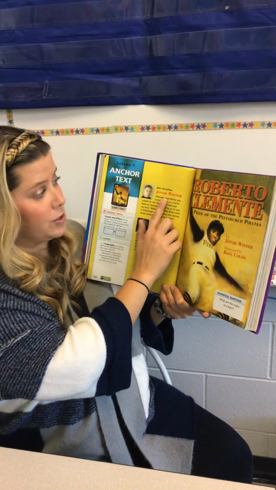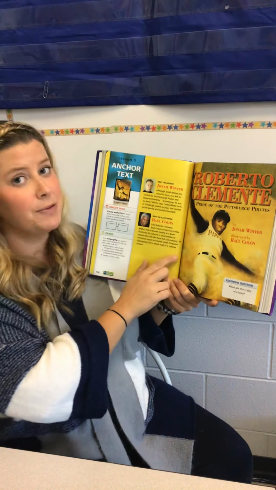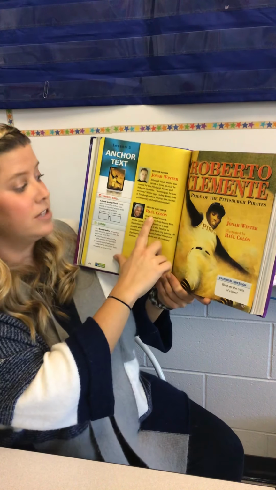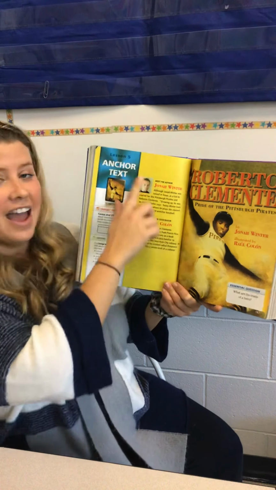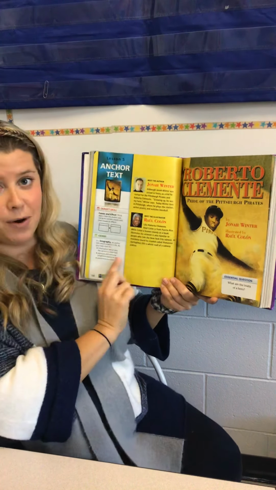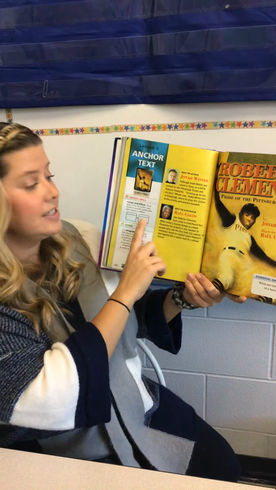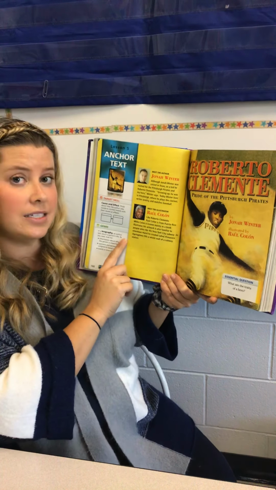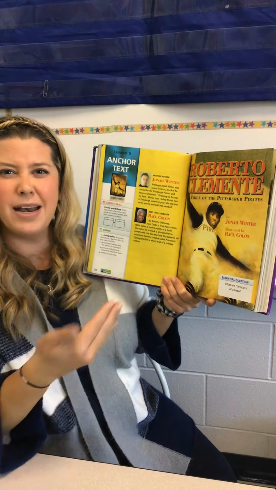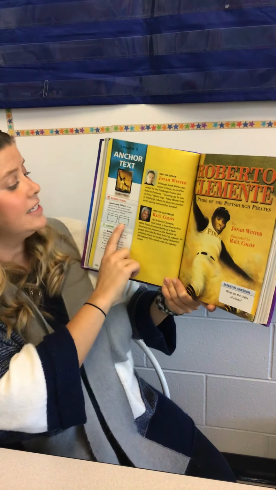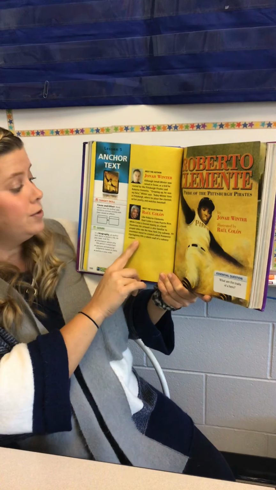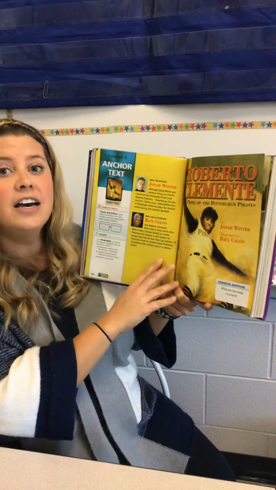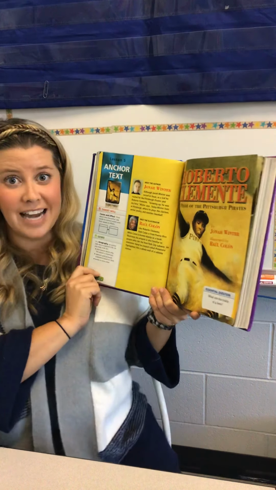The author of our story is Jonah Winter, which means he wrote the words, and our illustrator who drew the pictures is Raul Colon. And then if you come over here to our sidebar where we have some information, you can see that our target skill this week is cause and effect. So cause and effect is things that happen and why they happen. And it says, think about how the author uses words to connect events with their causes or effects. So again, we'll talk a lot about that on Wednesday.